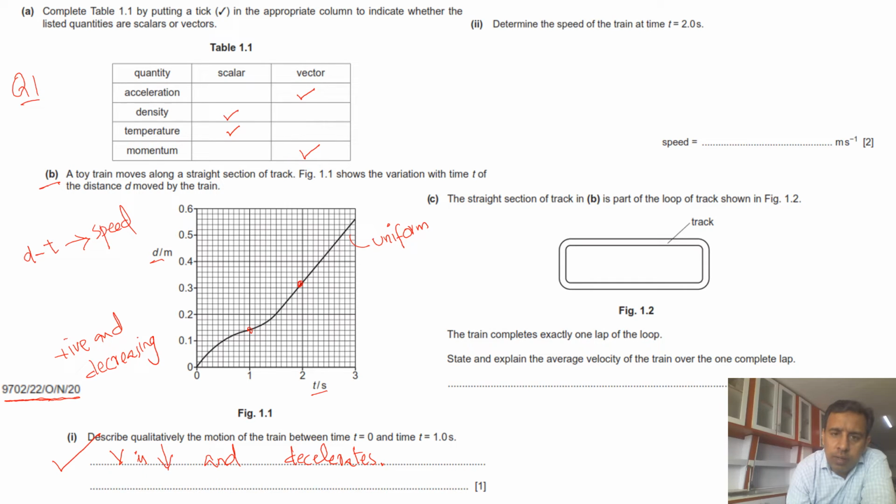Suppose we start from this point and end at this point. These are straight lines. For the time we have these 2 points, and for the distance we have these 2 points. Clear? By using these points, you can find the slope, and that slope will give you the speed.